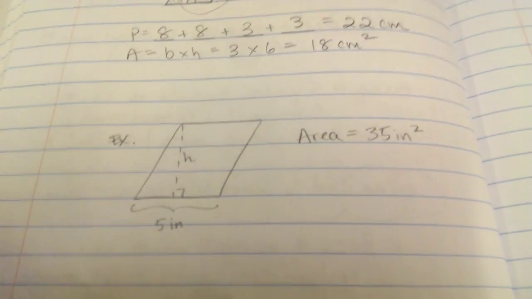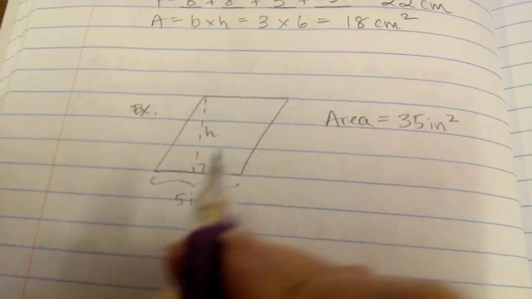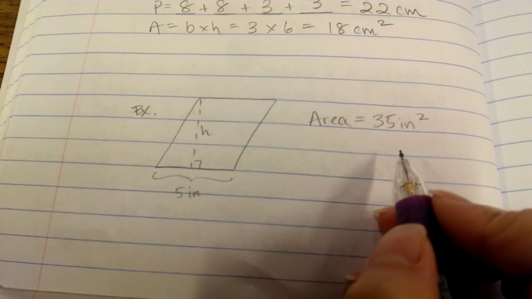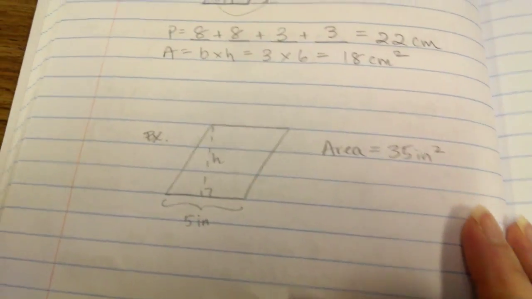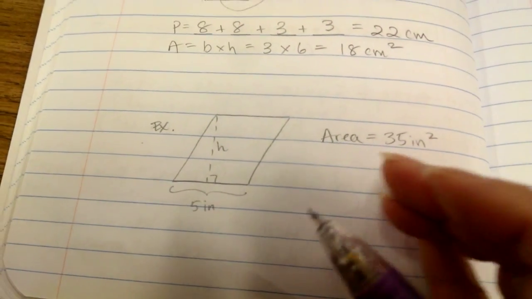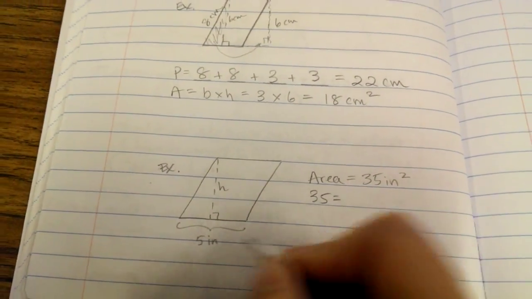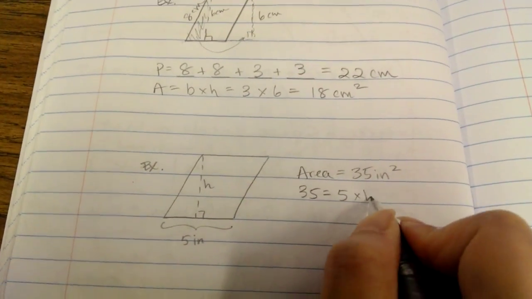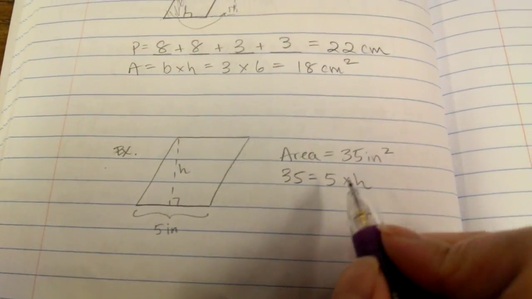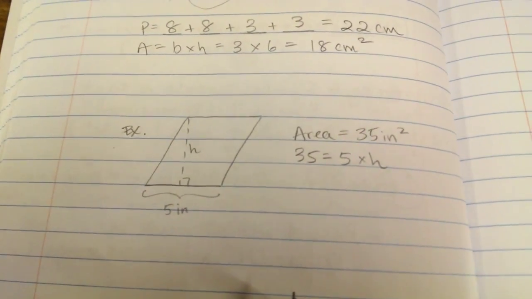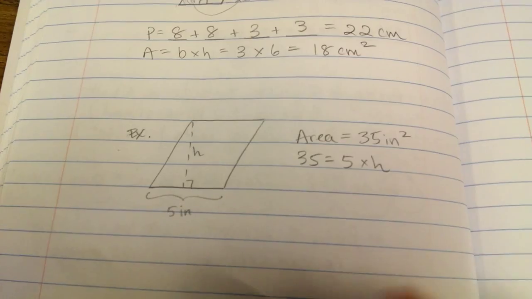All right, now what if I give you the base, I don't tell you the height, but I tell you the area is 35. Okay, so fill in what we know. Now we know the area of a parallelogram is base times height. We know the area is 35. We know the base is 5, and we don't know the height. But we know that 5 times some number has to give us 35. So 5 times what number gives us 35?